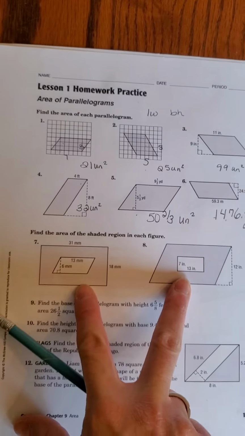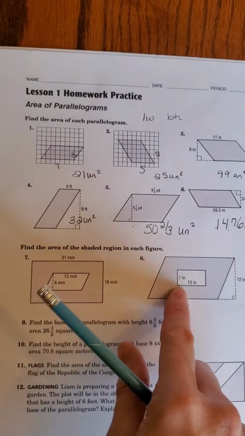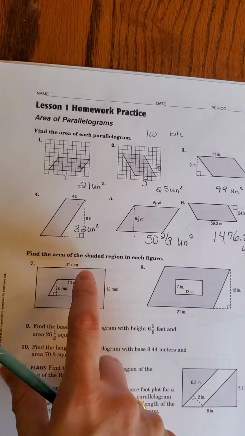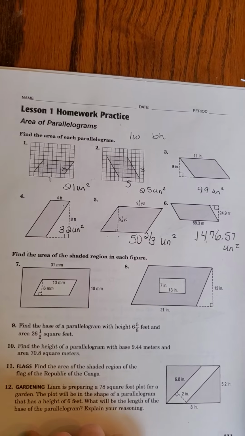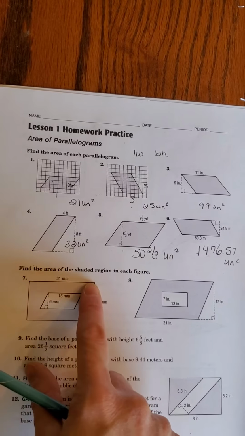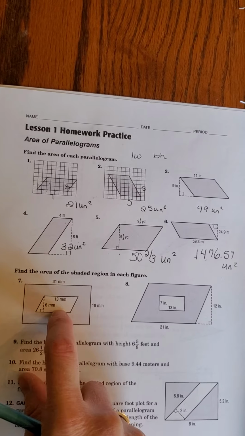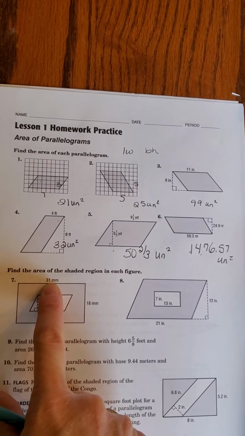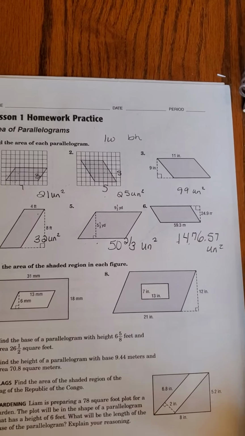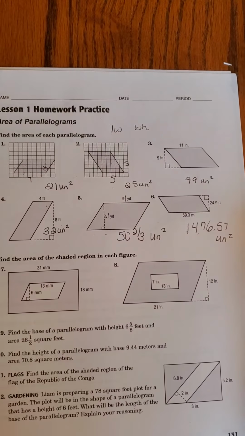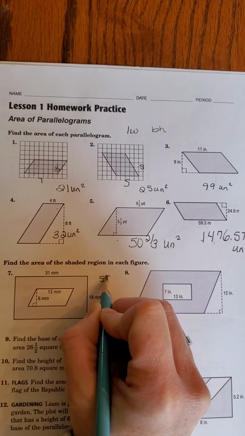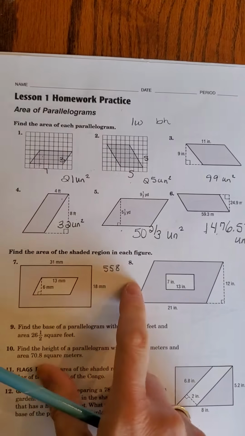Now, looking at these two, what do you guys think we might do with these two in order to find the area of just the shaded region? So if you're thinking that you would take the area of the big region and then subtract out that area, you are correct. So let's go ahead and do the area of this shaded rectangle. So 31 times 18. And again, at any point, if you want to pause and solve that, just to make sure that you're following along, that's fine. You don't have to play this straightforward.